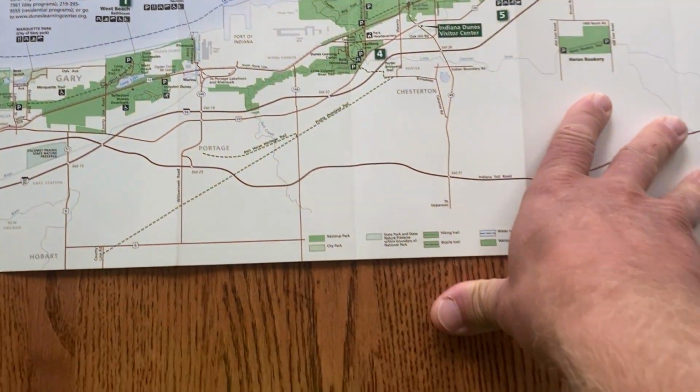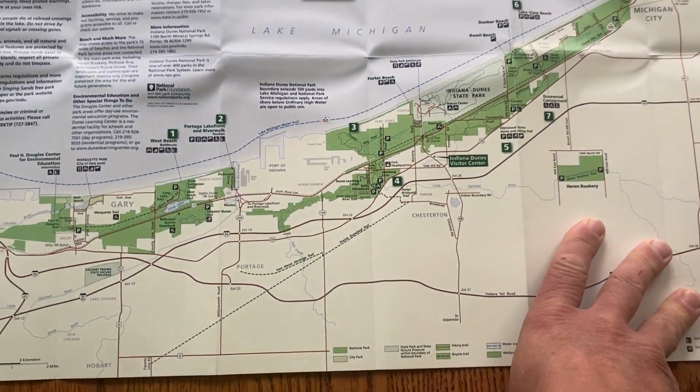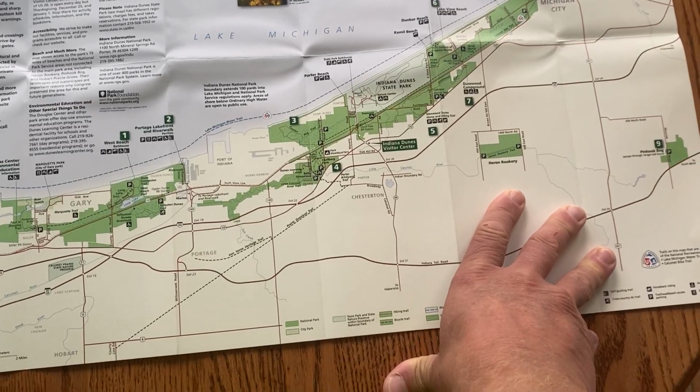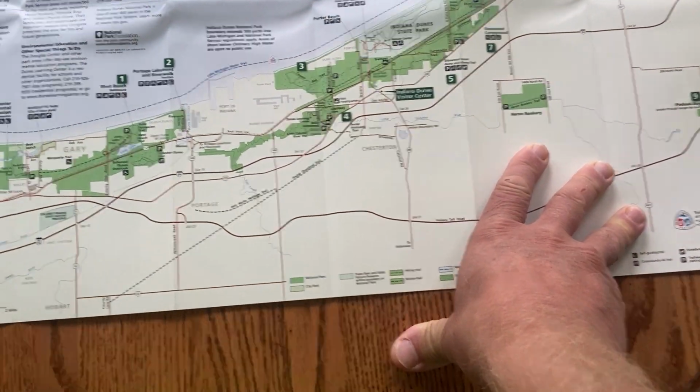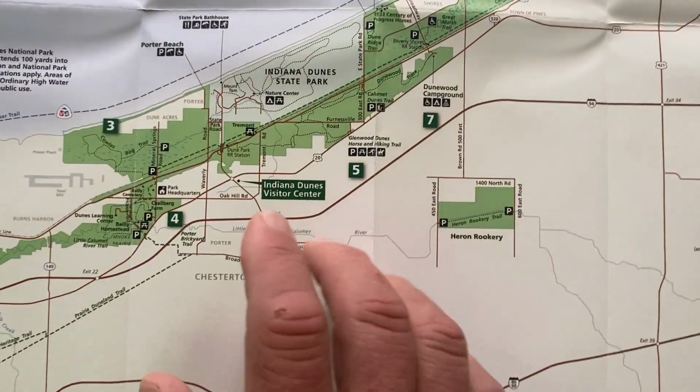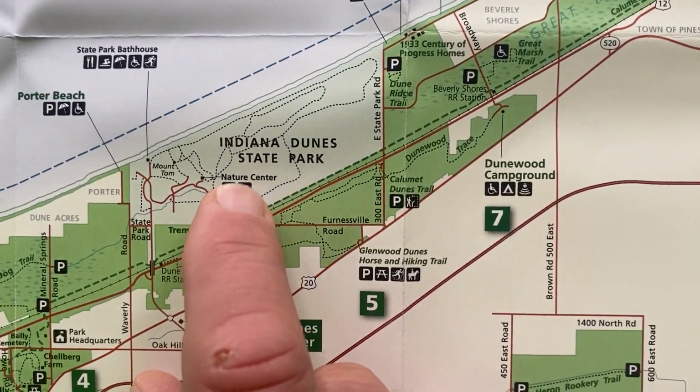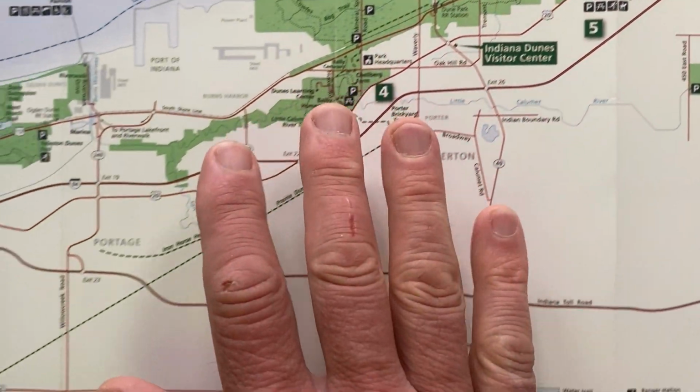Hi, this is Ron, and this is the overview of the first all Dune hike, which is going to be all within the Indiana Dunes State Park.